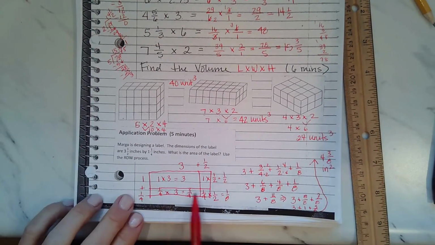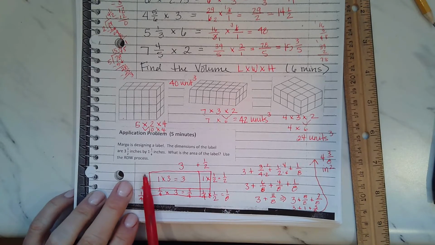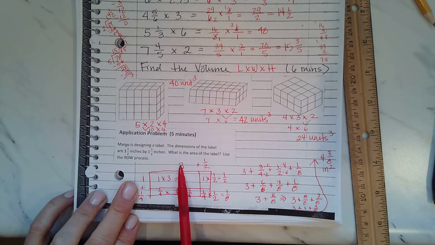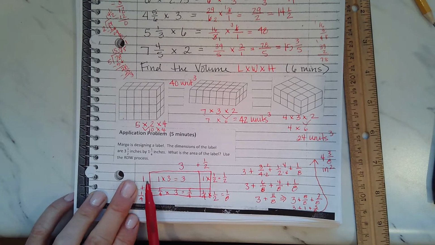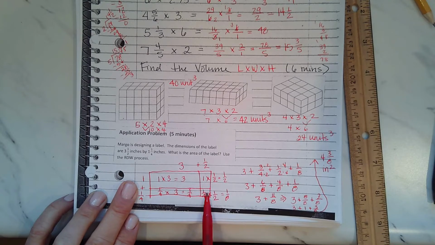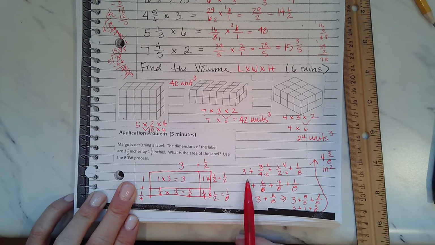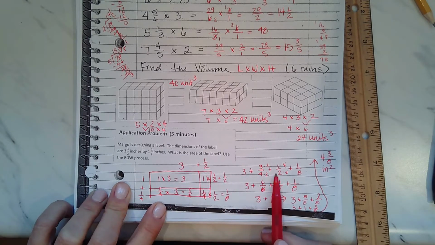Okay, so let's check your work. I used the method from yesterday. I created the box for tiling. I put my measurements 3 plus a half, 1 plus a fourth. I multiplied. I have 4 sections in my box, that means I have 4 multiplication problems I just did. Then I added them up.